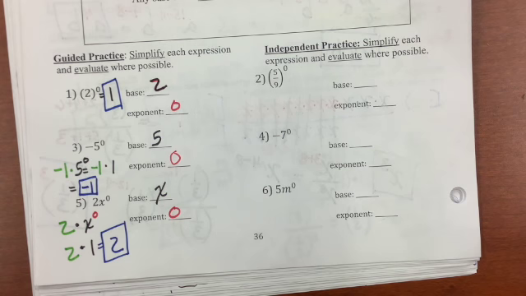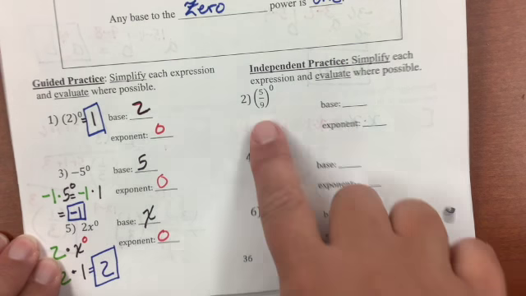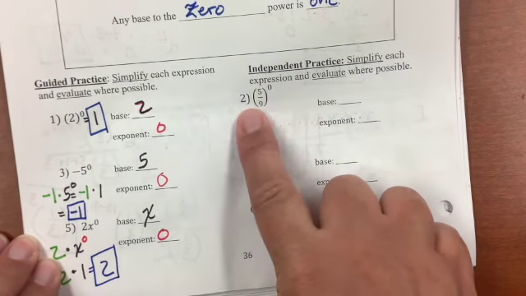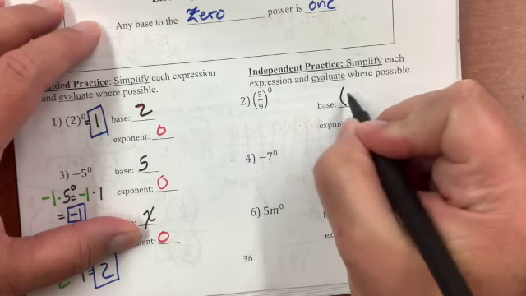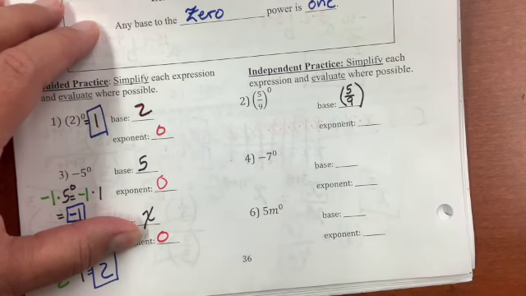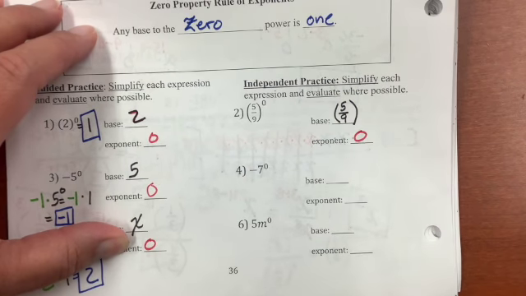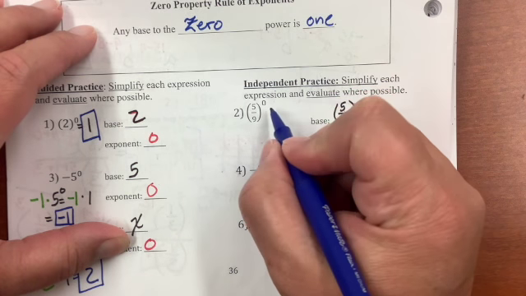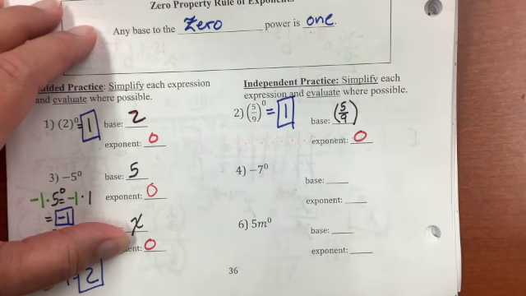All right, welcome back. I hope you paused the video and tried those problems. So let's take a look at them now. For this one, the whole thing in the parentheses is the base. So this whole 5 to the 9th is the base. The exponent is 0. And it doesn't matter what's in those parentheses. Anything to the 0 power is 1. So this is 1.